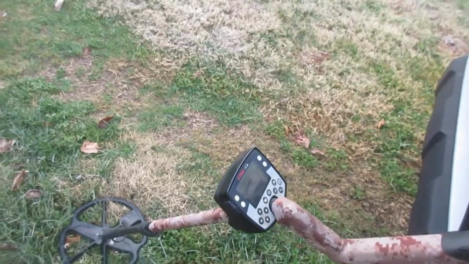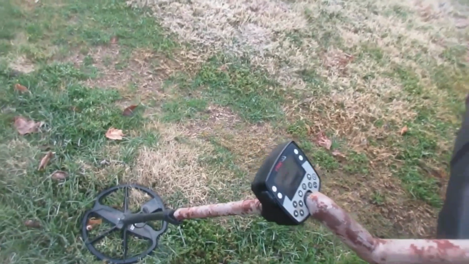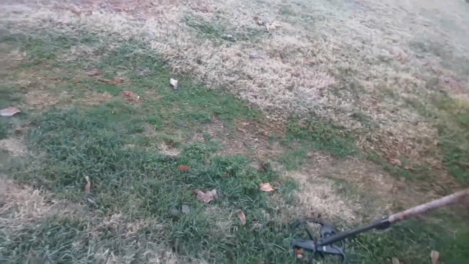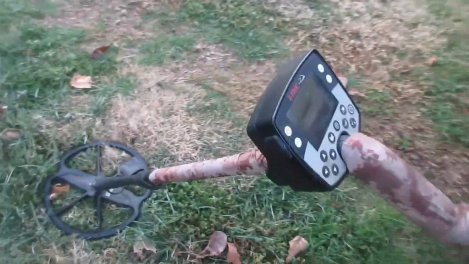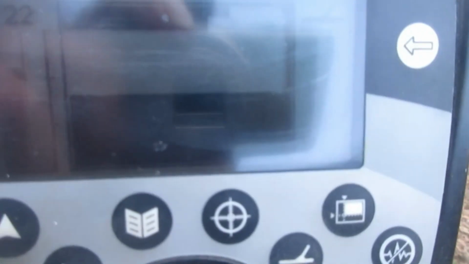Because you're going to get some high conductive coins where you'll sweep over them and that thing will jump down there, around the 25, 27 line on sweeps for Ferrous number. That's what Minelab called that. They were calling that Ferrous and conductive. Okay?